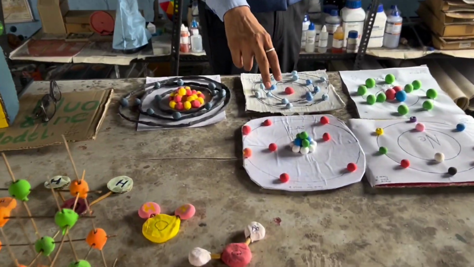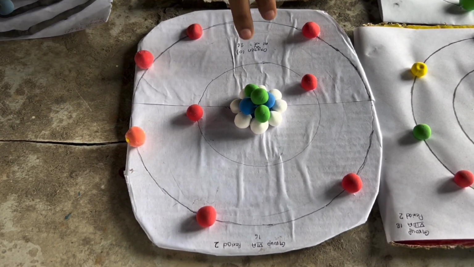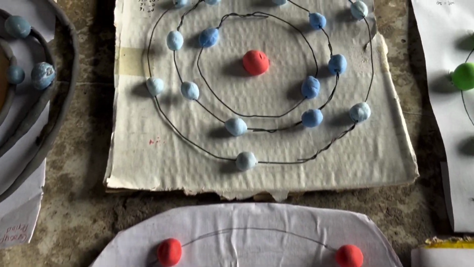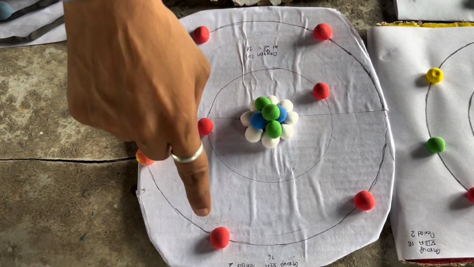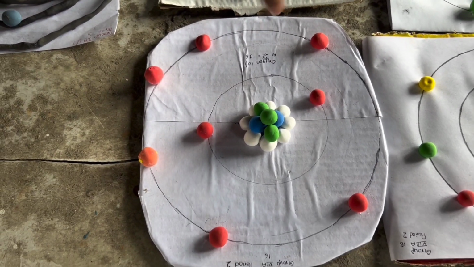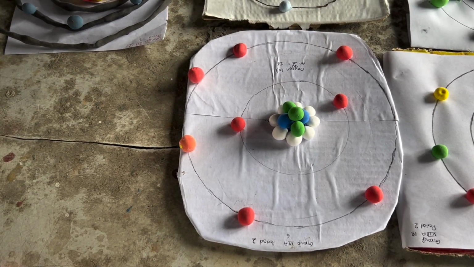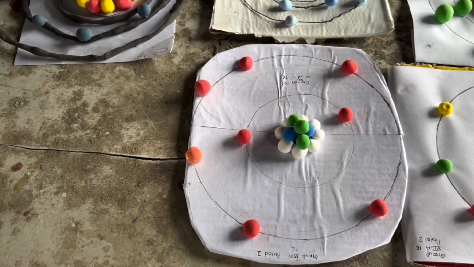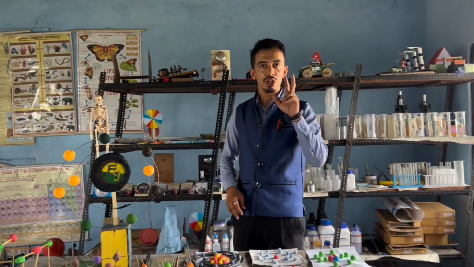And these two are group VIA or group 16 elements. This is oxygen and this is sulfur. Oxygen has 8 electrons: 1, 2, 3, 4, 5, 6, 7, 8. It has 2 in its K shell and 6 in its L shell. The L shell or valence shell, the outermost shell, requires 2 electrons to be completely filled. When it receives 2 electrons from others, it gets completely filled. So its valency is 2.